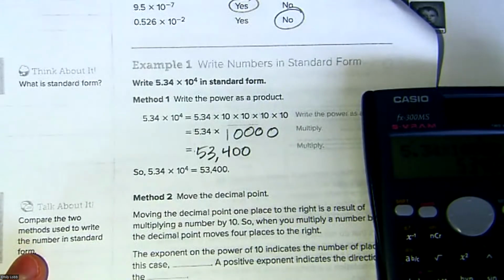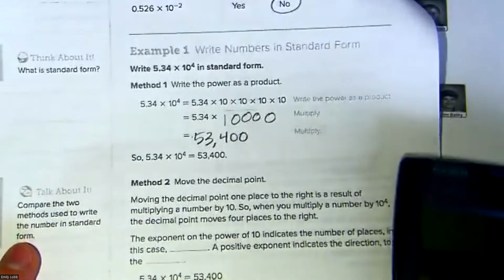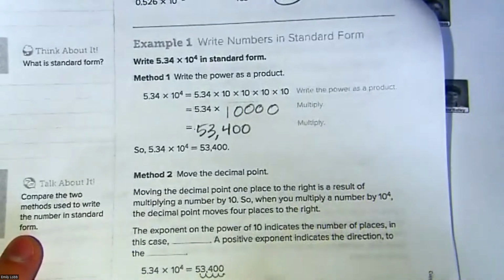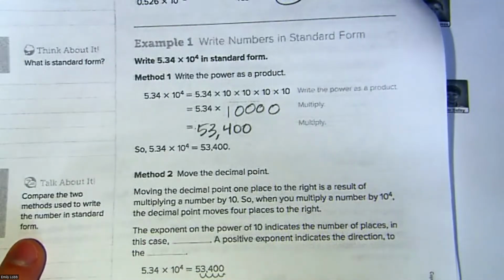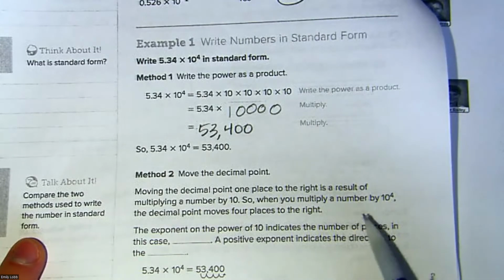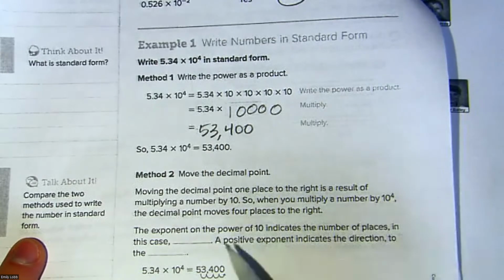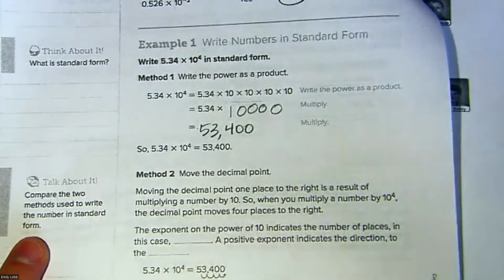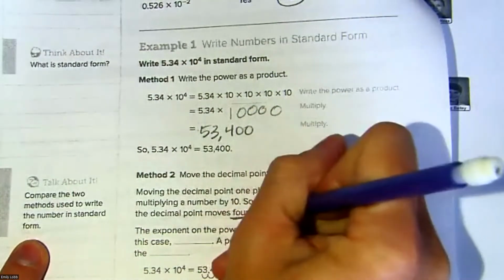Well, the other method is to move the decimal point. Moving the decimal point one place to the right is a result of multiplying by a number 10. So when you multiply a number by 10 to the 4th, the decimal place moves 4 places to the right.